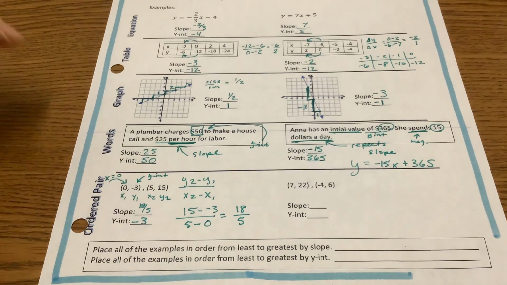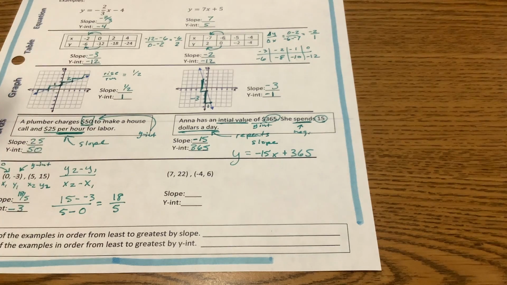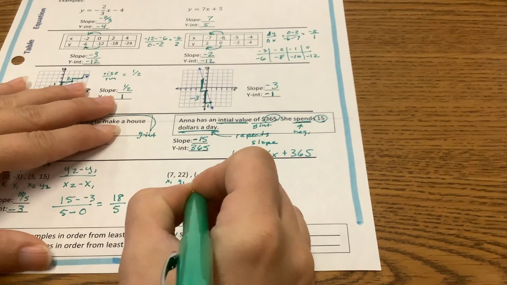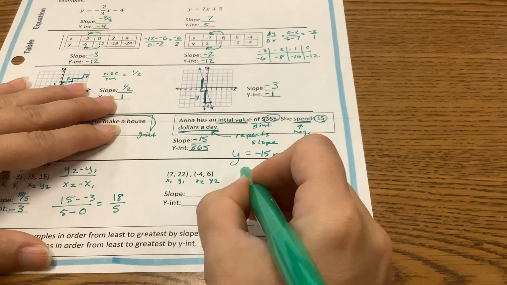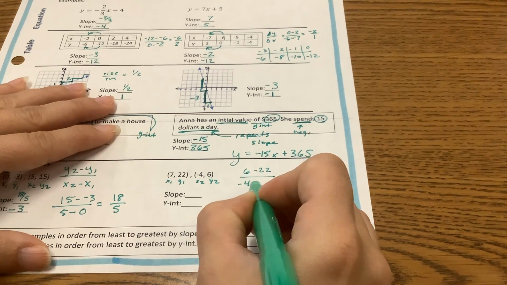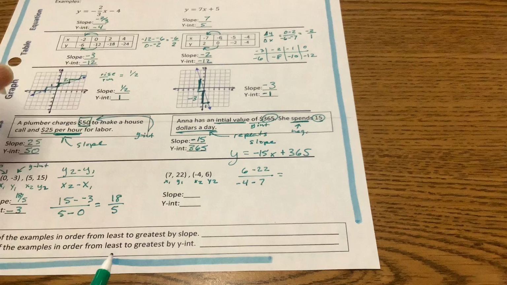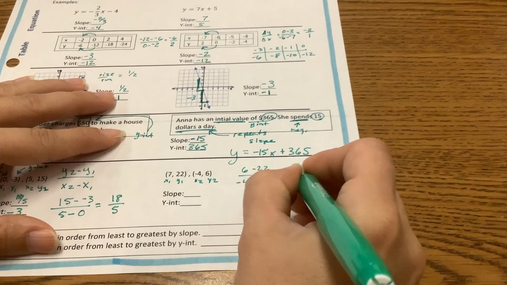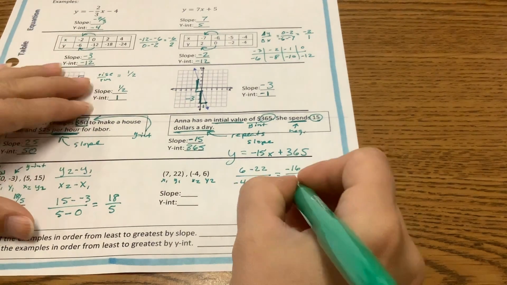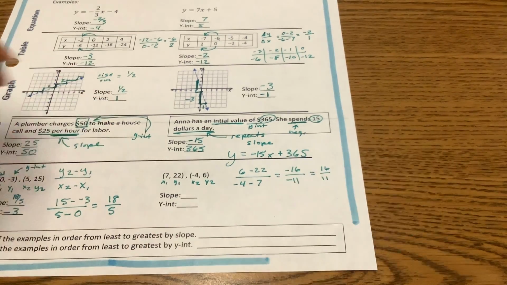All right. Let's look at this next one. We need to find the slope first, right? So if this is x1, y1, x2, y2, now we have 6 minus 22 over negative 4 minus 7. 6 minus 22, negative 16. And negative 4 minus 7, negative 11. And a negative over a negative is a positive. So this is 16 over 11. What is the decimal for that?